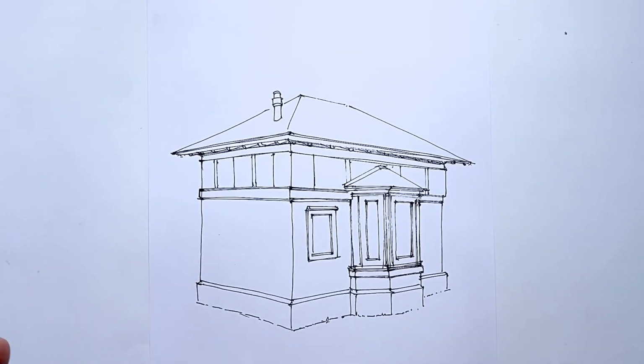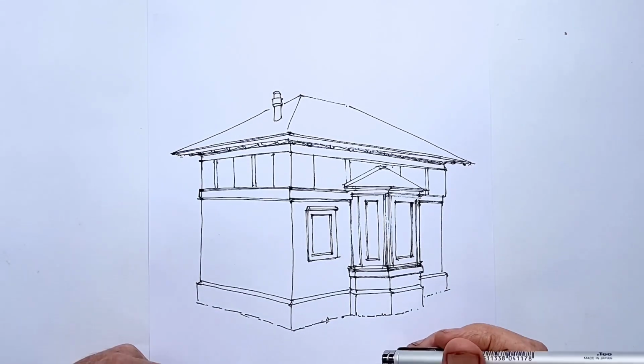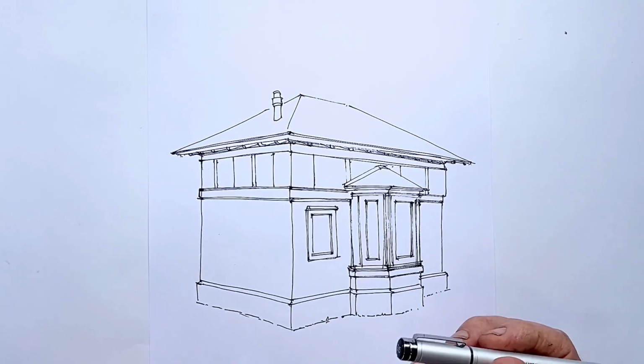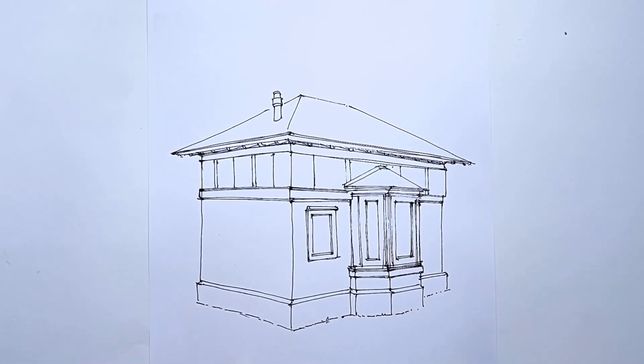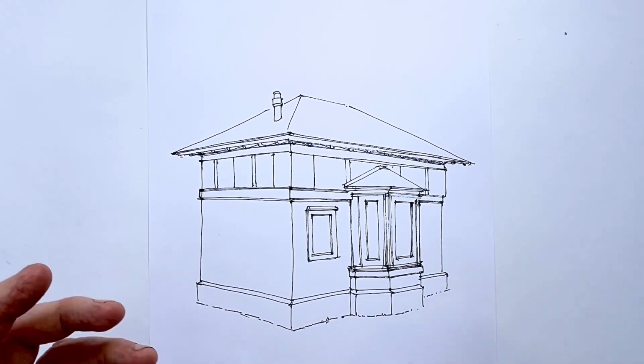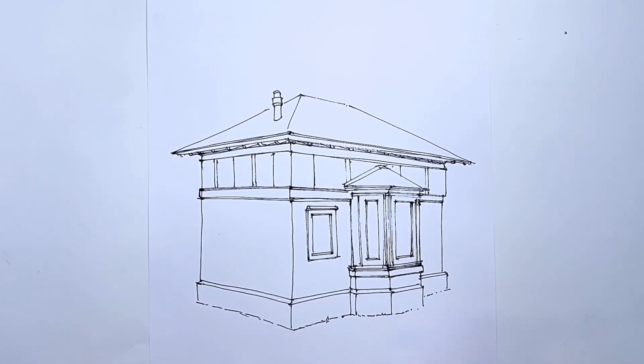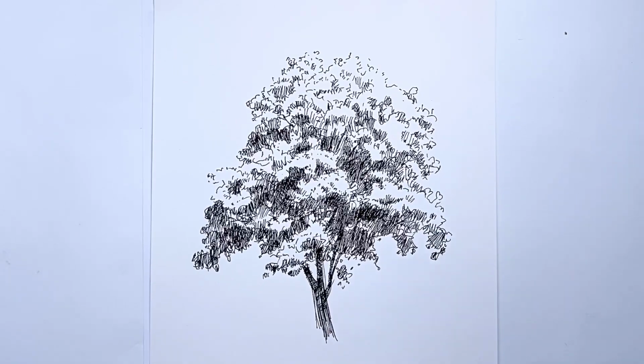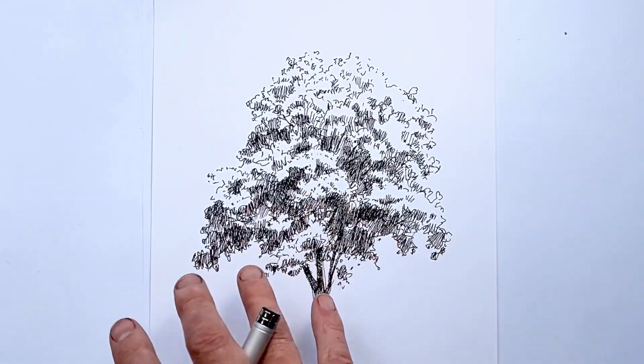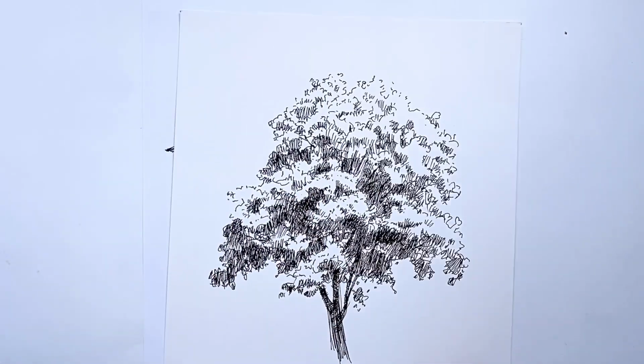So if I'm not going to draw all of the bricks, then what I'm going to want to be doing is to create a brick effect, to capture the effect of the bricks, the feel of the bricks, without capturing the exact, accurate depiction of all the bricks. It's the same way as when I draw a tree. I'm not trying to draw every leaf, I'm trying to capture the effect of the leaves.